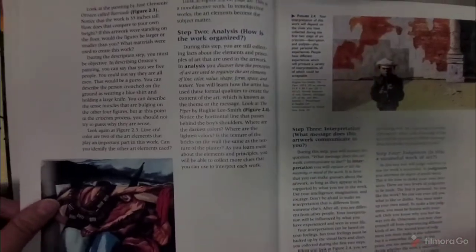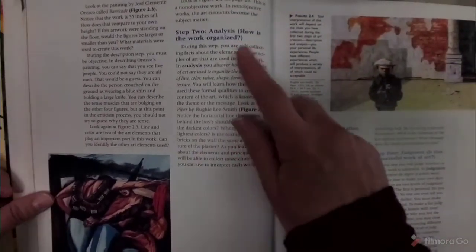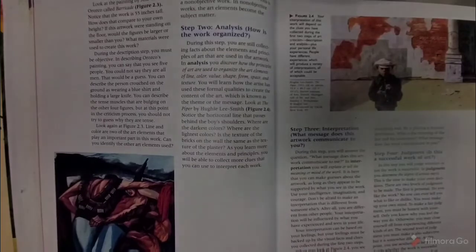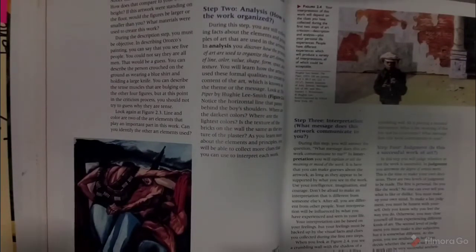When we turn the page, there's step 2, and that's analysis. It's how is the work organized. So in this, we're going to use the principles of art and talk about how we use the elements. So we would talk about the movement of how something is laid down in our artwork, but we could also talk about the colors that are used. Are they symmetrical? Are they balanced evenly?